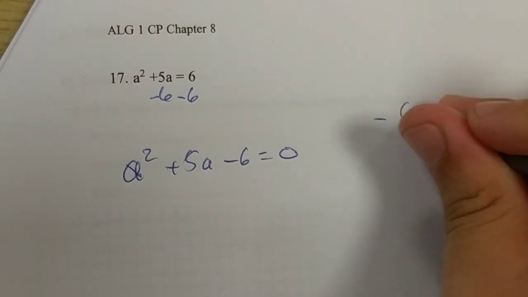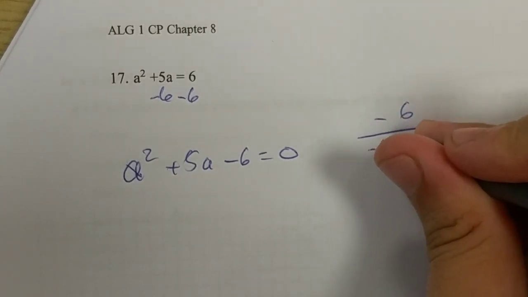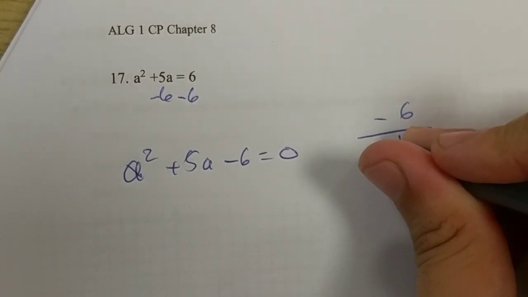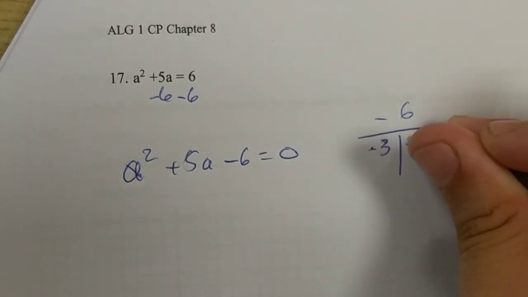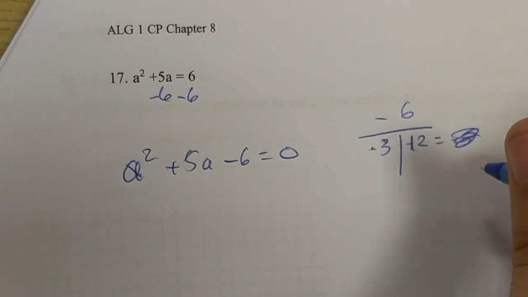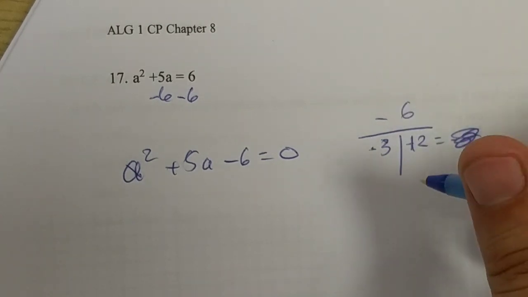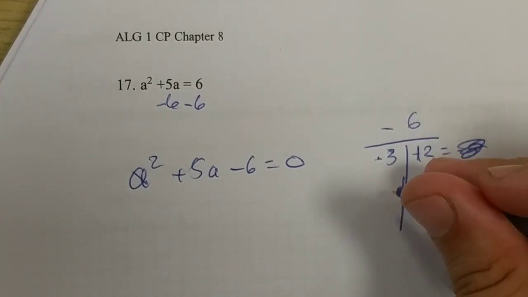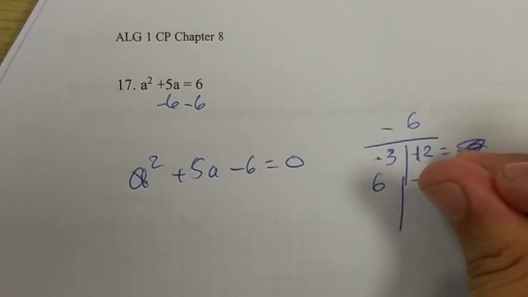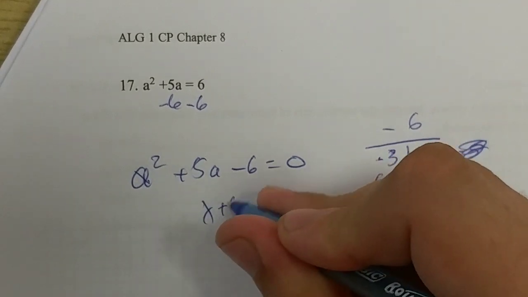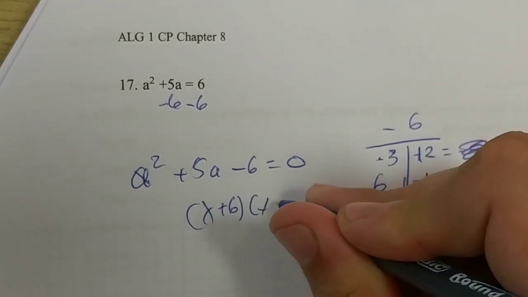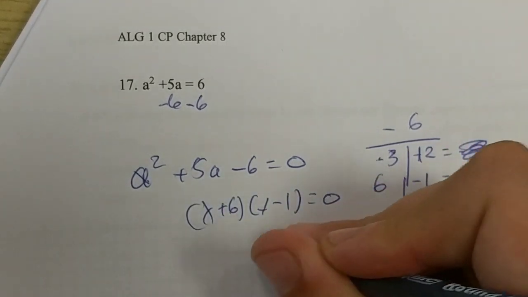So things that multiply to negative 6, that add to 5. I was going to do negative 3 and negative 2, but that's negative 5. And that doesn't even multiply to positive 6, or negative 6. So I need to think of another one. So, positive 6 and negative 1. That equals positive 5. X plus 6, x minus 1 equals 0.